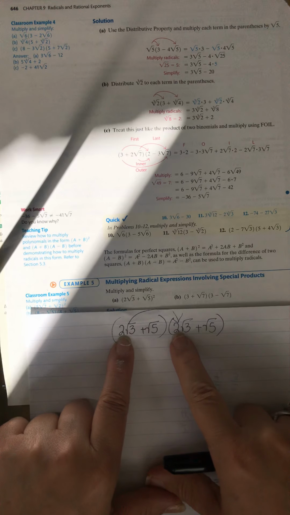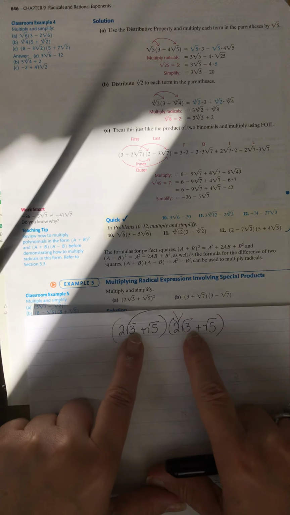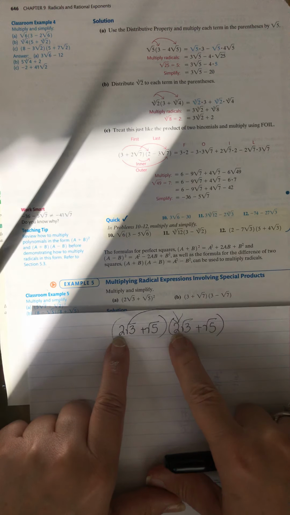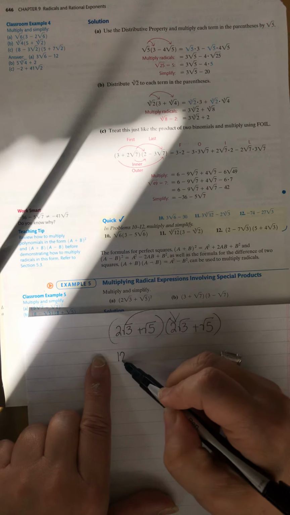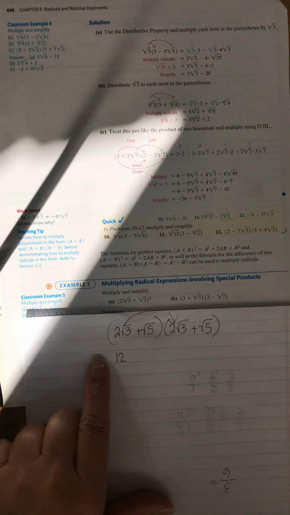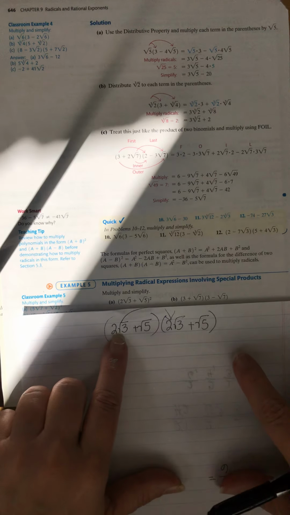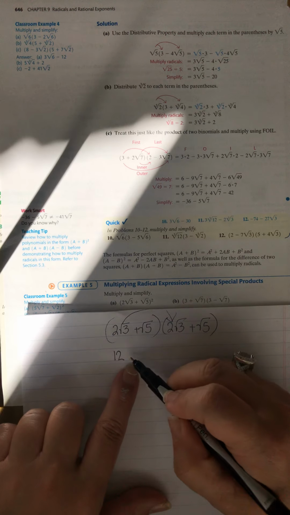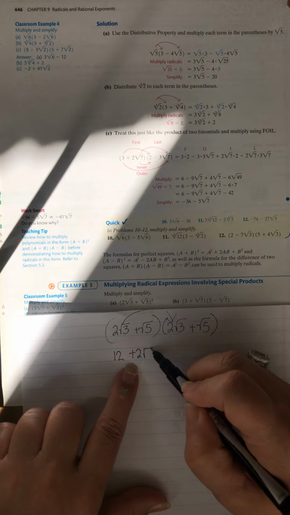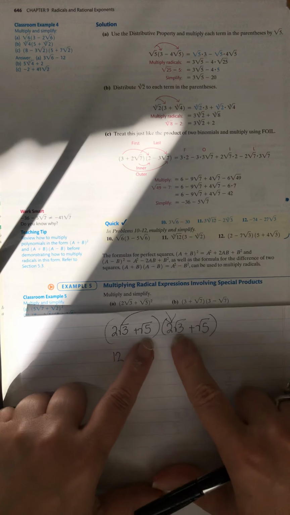So we're going to do this. 2 times 2 is 4. And then we have one of these 3's. So 4 times 3 is 12. Then we've got 2 root 3 times root 5. So that would be 2 root 15. And we have another one of them.